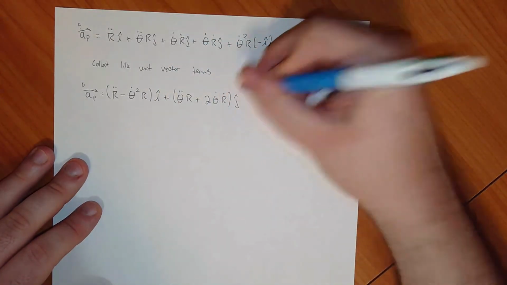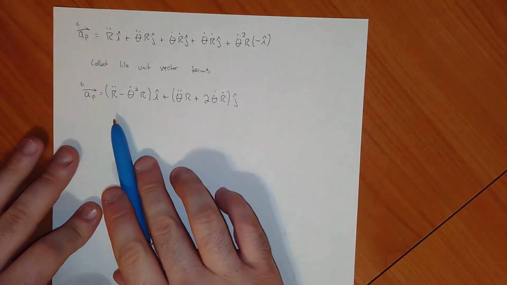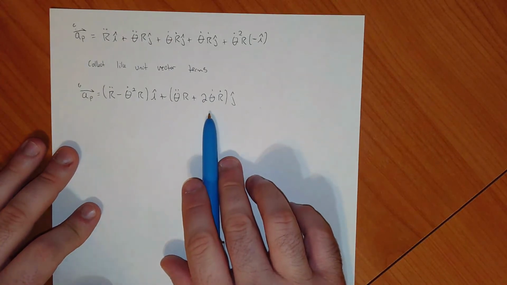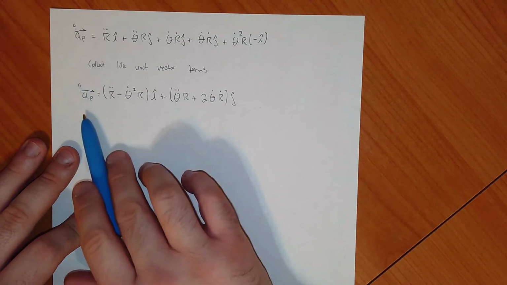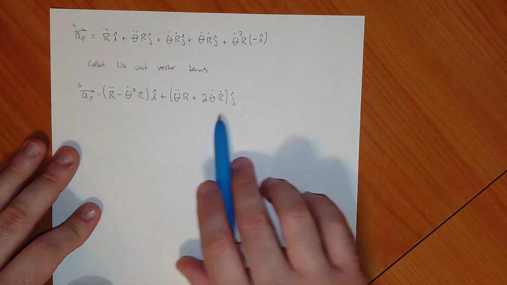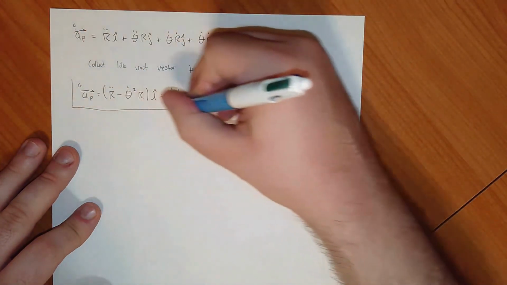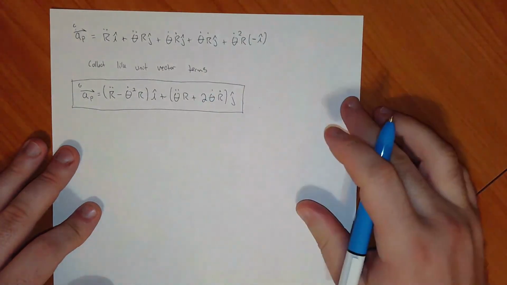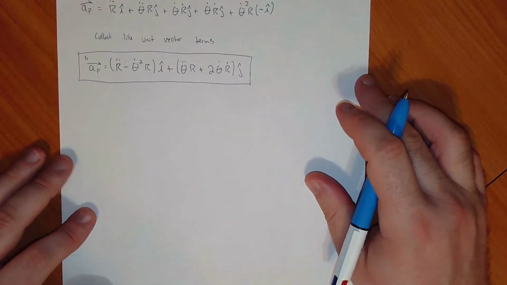So we can just distribute that j hat unit vector over both of them. Okay, and that's it, right? That's my expression for the acceleration of point P in the G reference frame. So cool. It actually works out to be a relatively simple expression. So I'm going to put a nice box around this so that we can find it again if we need it. And the last piece of the puzzle then is step 6.